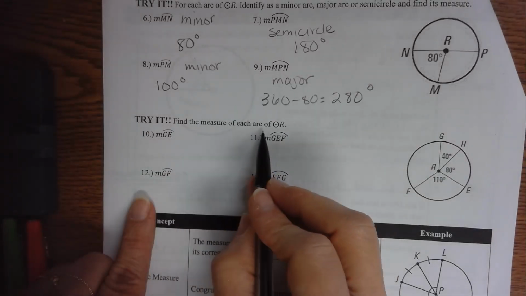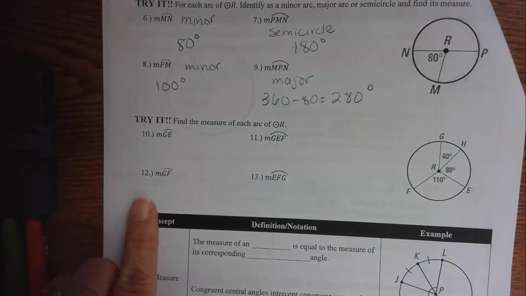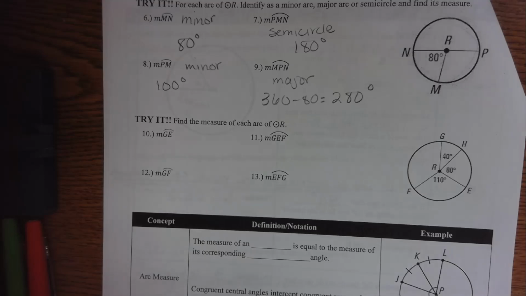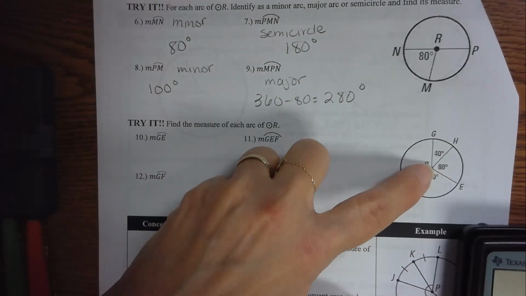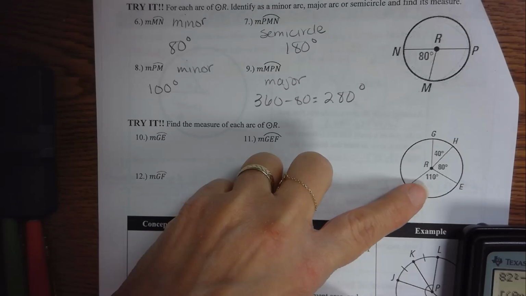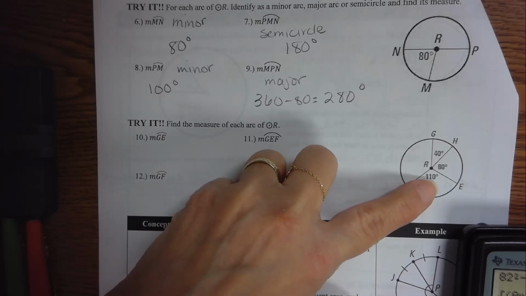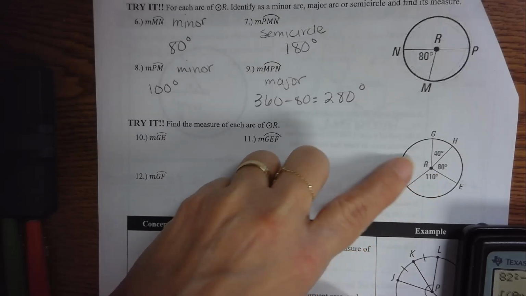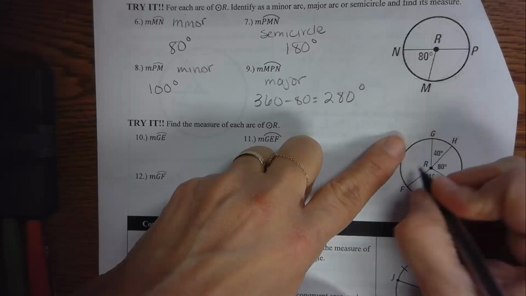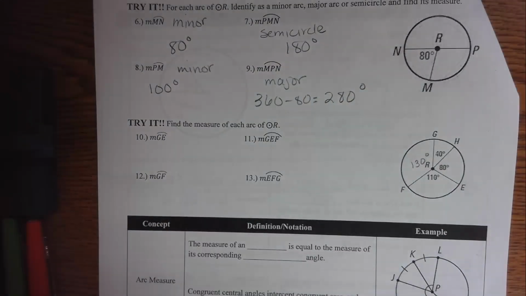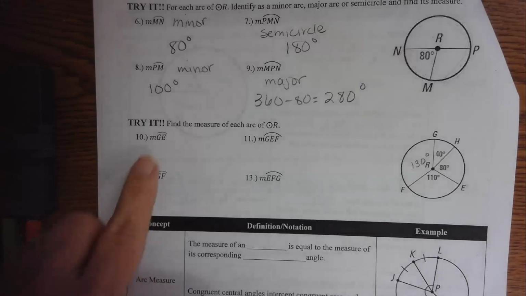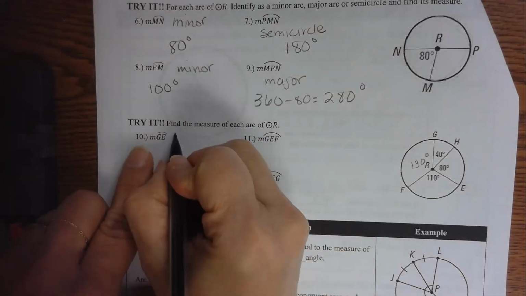Find the measure of each arc of circle R. Let's find this angle here, GRF. So take 360, subtract 110, 80, and 40, and then we're going to label it 130 because we're going to need that in a bit. Okay, now I have all the different angle measures here. All right, the measurement of GE, that's a minor arc.